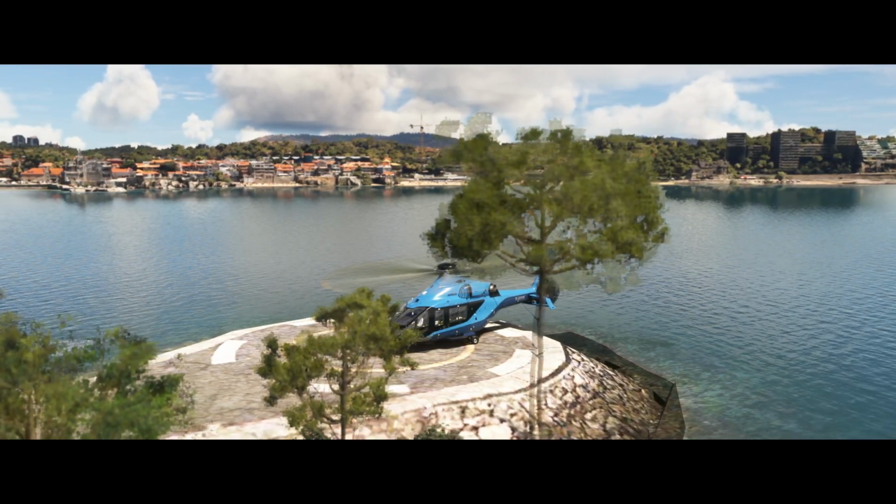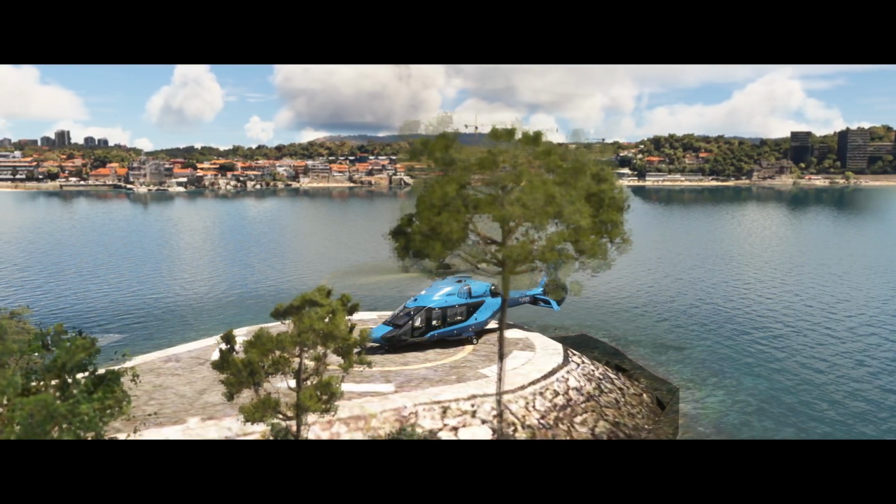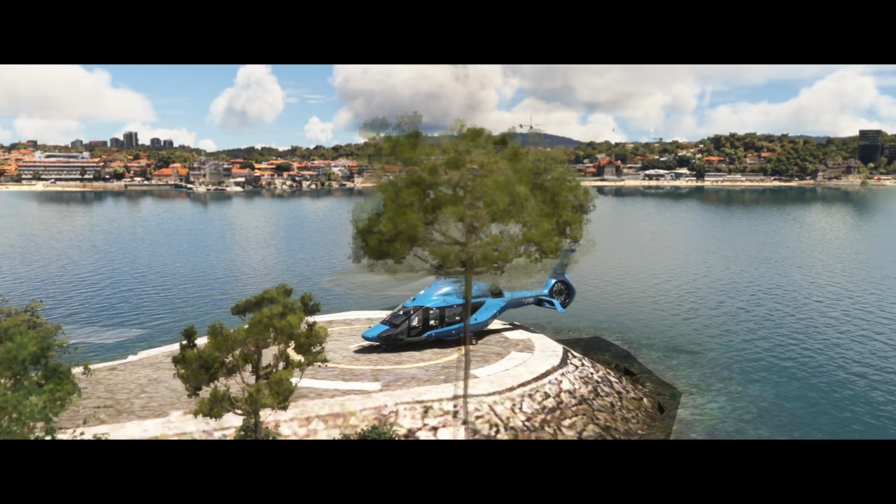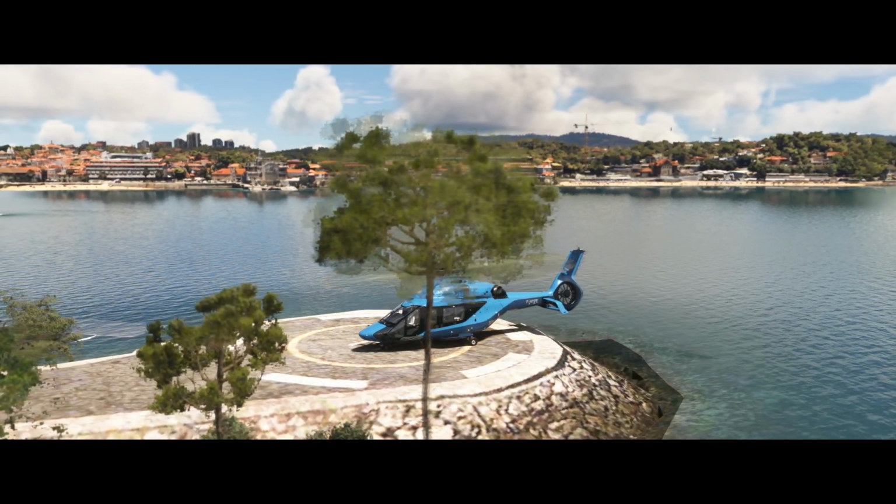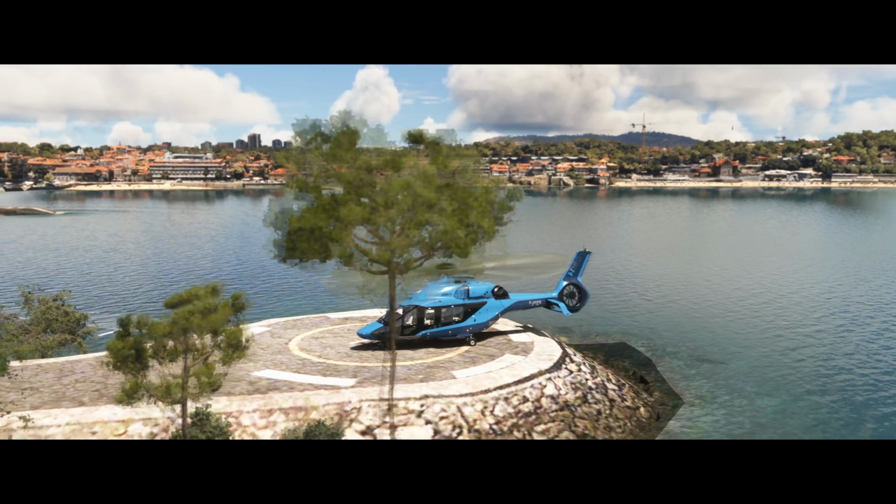The problem is that it's actually hard to recognize these landing sites when you don't know where they are. And the second problem is that it is actually not possible to select these pads from the world map in Microsoft Flight Simulator, because the Flight Simulator doesn't really know that they are there.